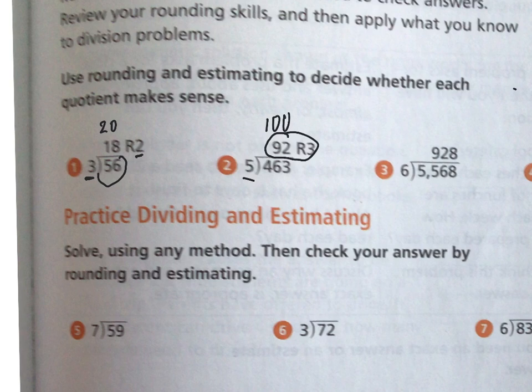And then I'm going to add on my 3, which is right here. So 503. Would you say that that's pretty close to 463? I would say it's pretty close, because I've got 463 here and I got 503. So sometimes you just want to use rounding to see if you're close.